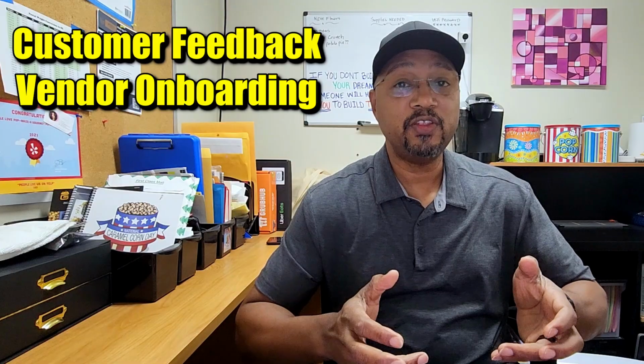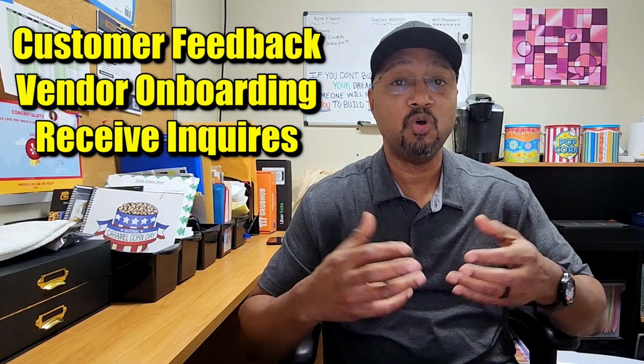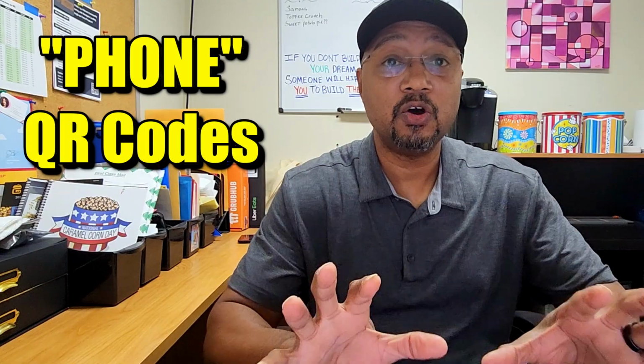This is a great way to get feedback from your customers, vendor onboarding, and also to get inquiries about services or events. Scan this email QR code as an example of what you can do with this type of QR code. 3. Phone QR codes.